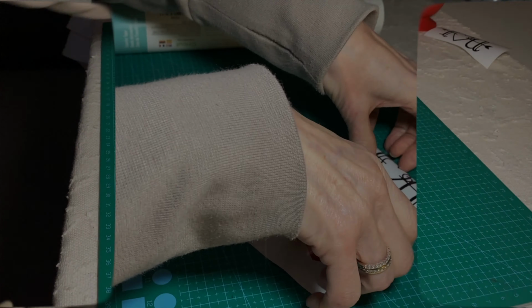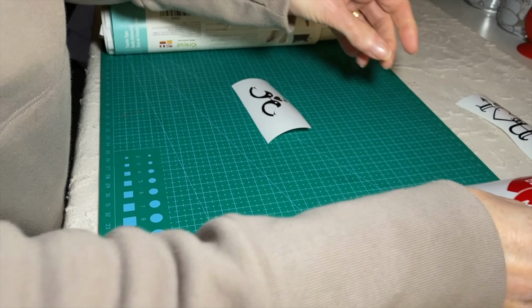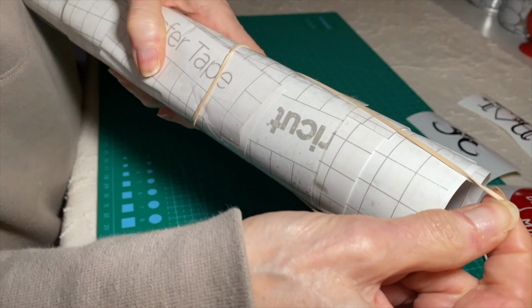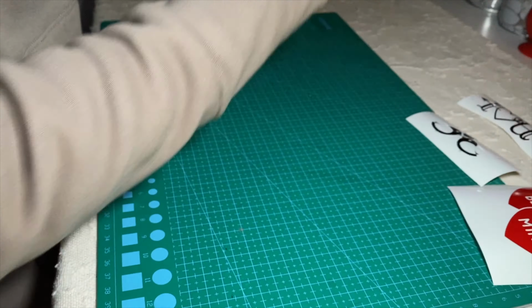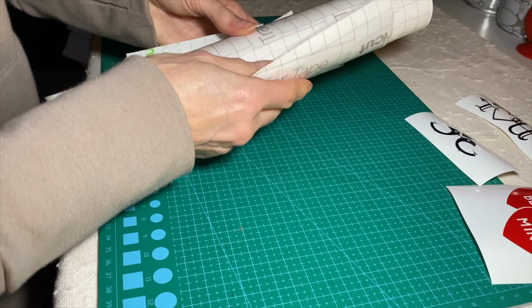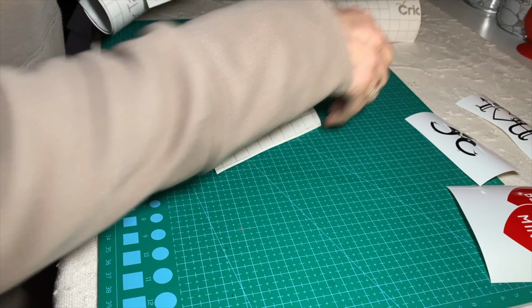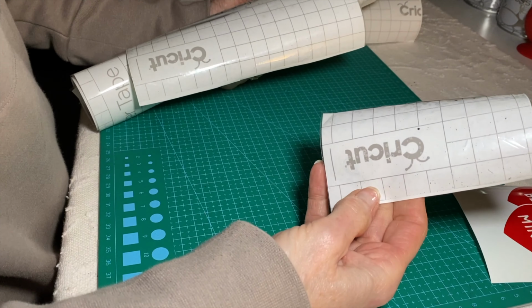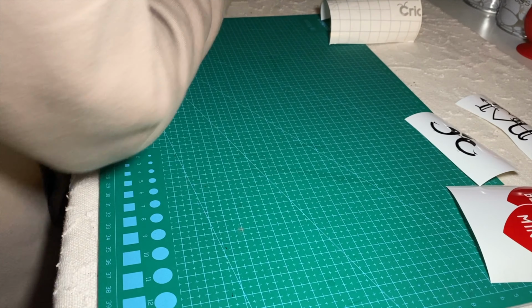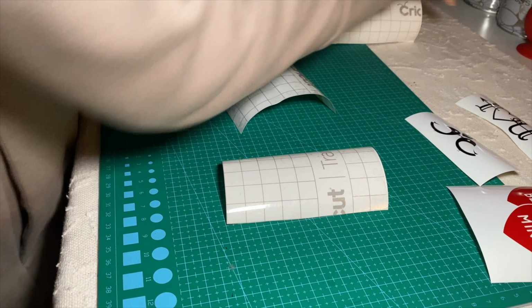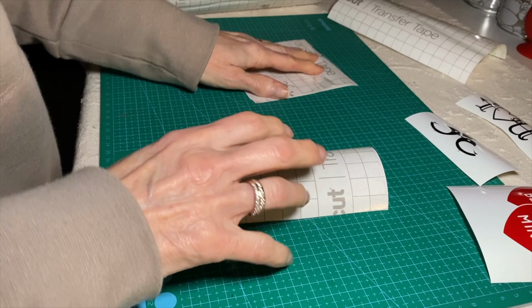Right, the next thing we need is our transfer tape. And this is reusable, which is great because so little of what we do in our Cricut uses reusable fabric. Now that's got all glitter on it, so I'm not going to use that. So let's see what we've got. So I've got some pieces that have clearly been used before.